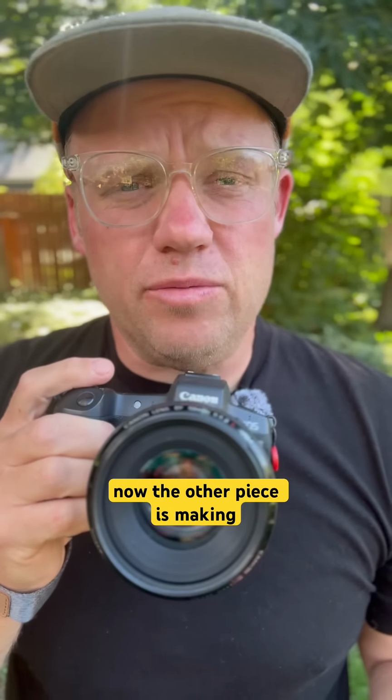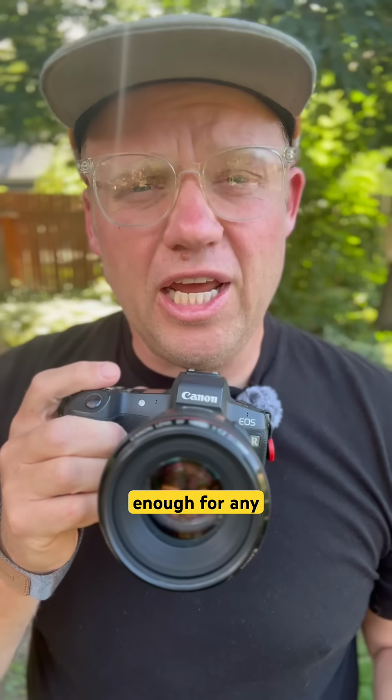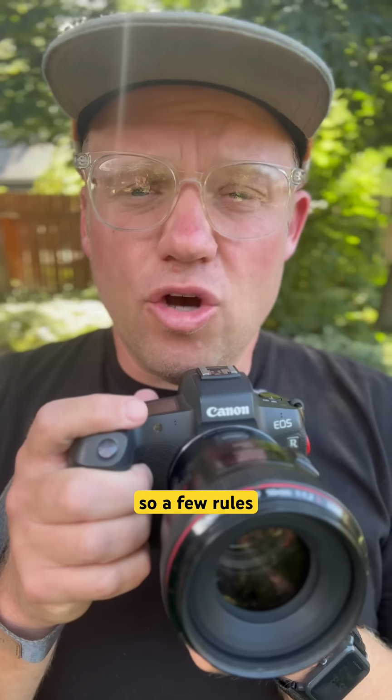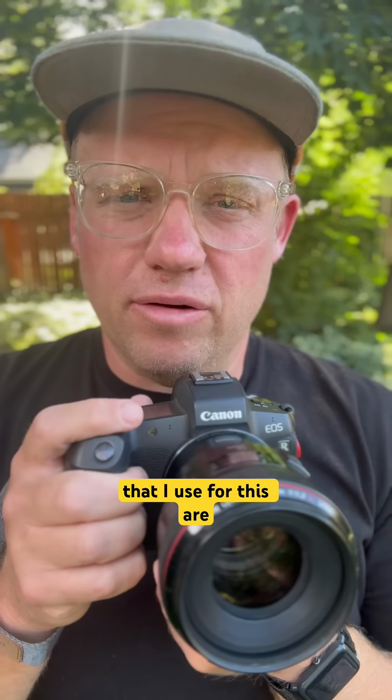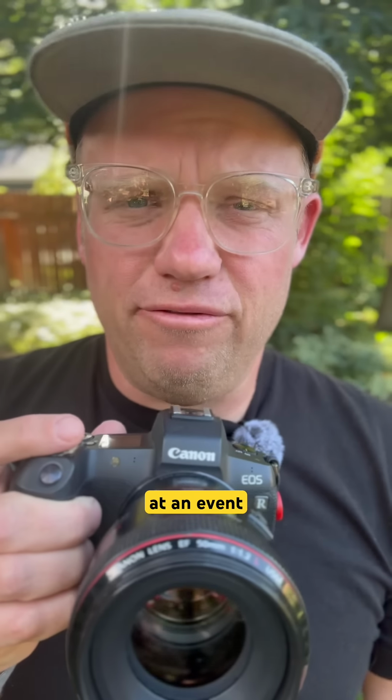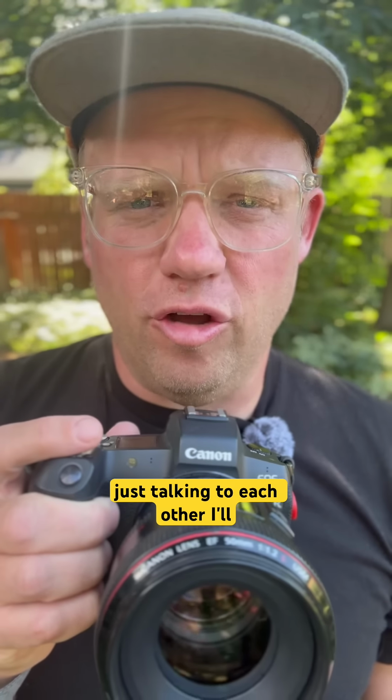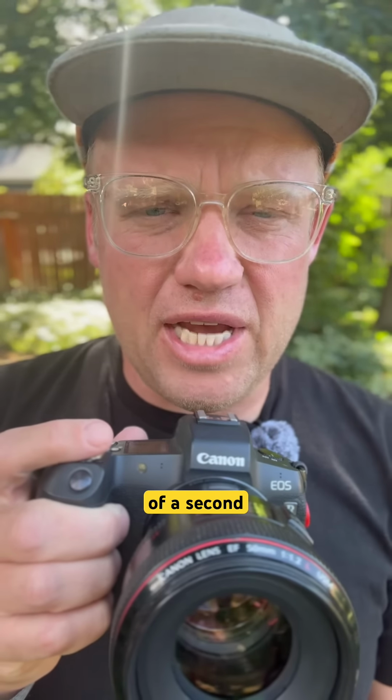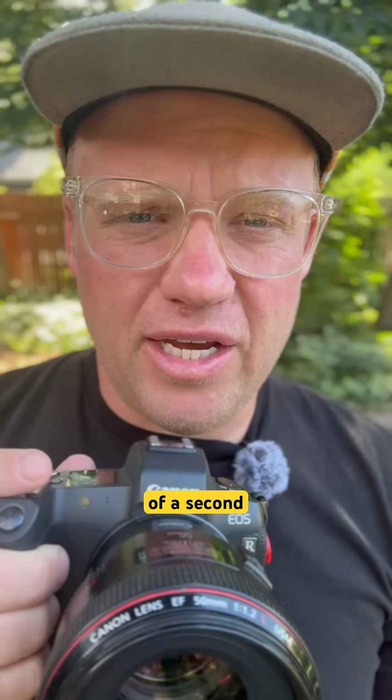Now the other piece is making sure my shutter speed is fast enough for any actual motion in my photo. A few rules that I use for this are, if people are mostly still, like at an event where they're just talking to each other, I'll use 1/160th of a second. If people are walking, I'll use 1/250th of a second. Or if people are running, I'll use 1/500th of a second or even faster.